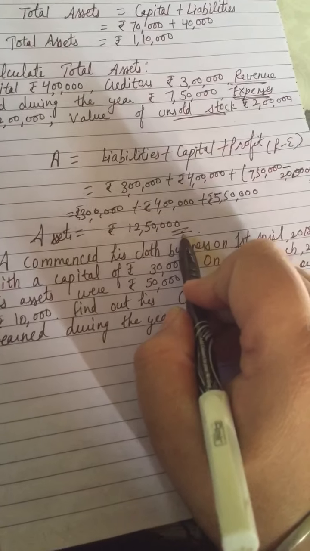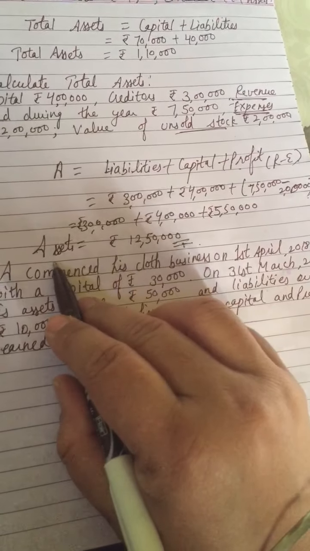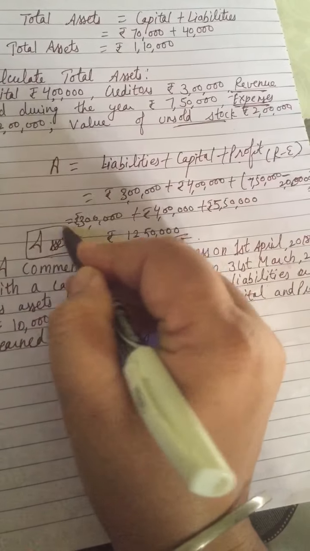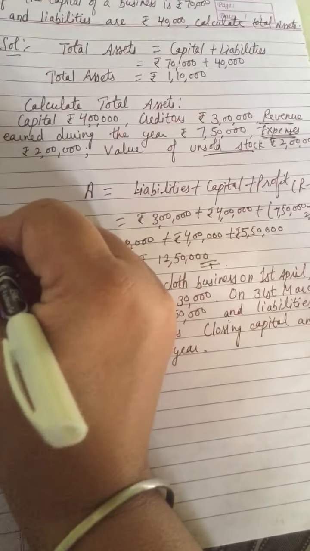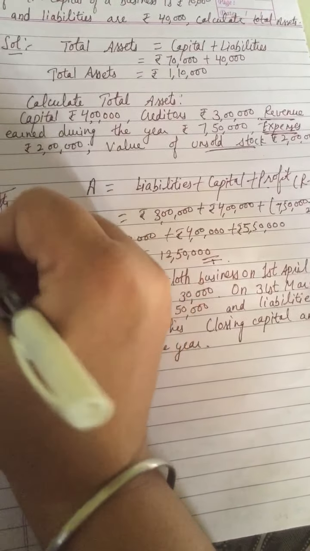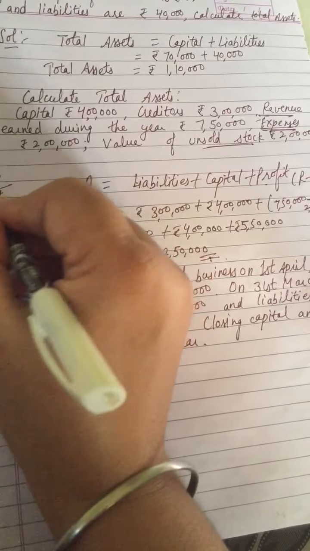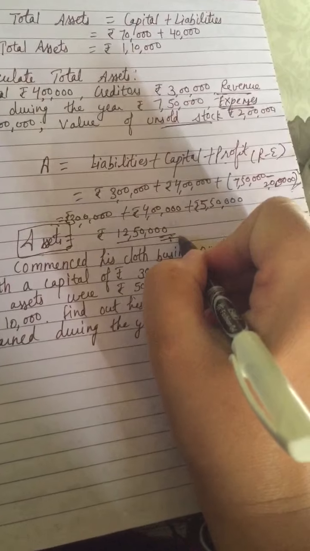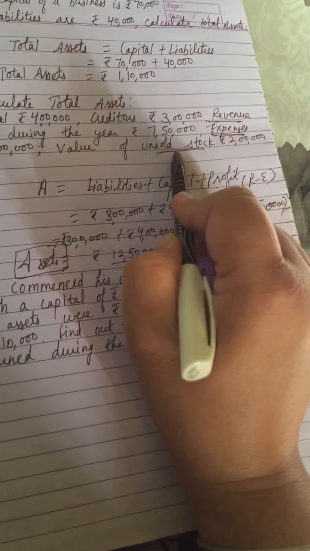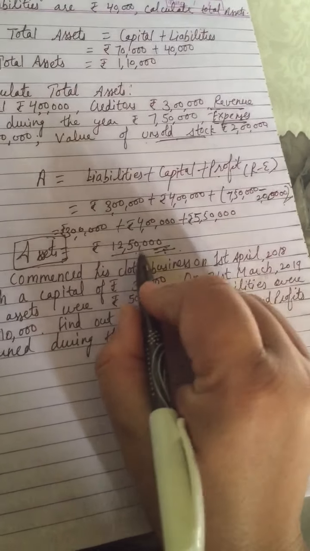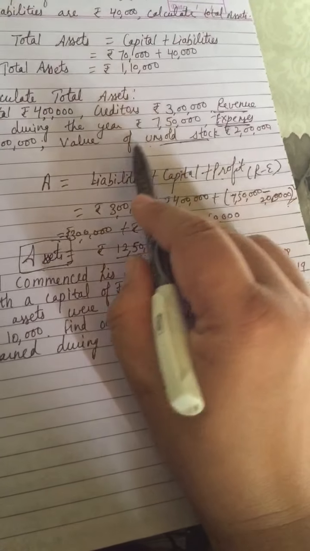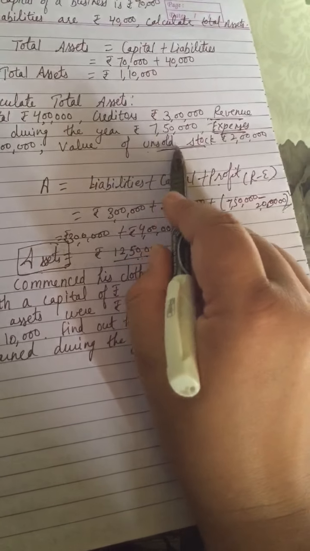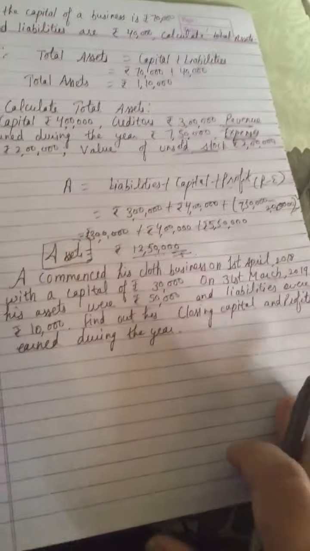it in the question. That's why, because all the assets means asset side of the balance sheet, and here total of assets is 12,50,000, so the closing stock is also included in this amount. So now we will not take it again.